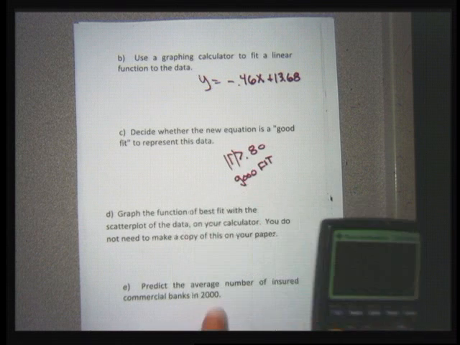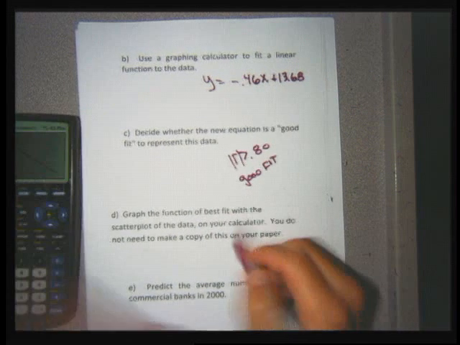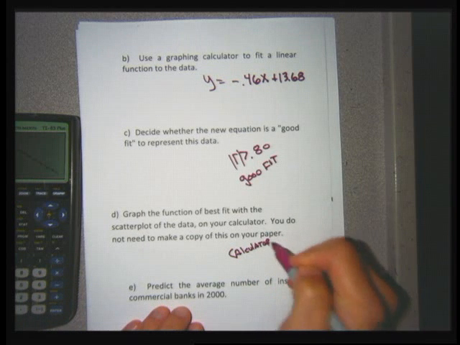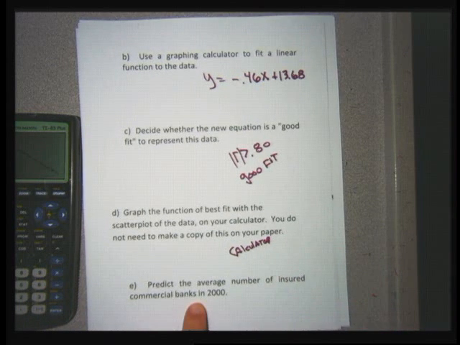Now I need to predict part E. So again, this is just on my calculator only, part D. I didn't want to make us graph this by hand because it was just too tedious. Predict the average number of banks insured in the year 2000.